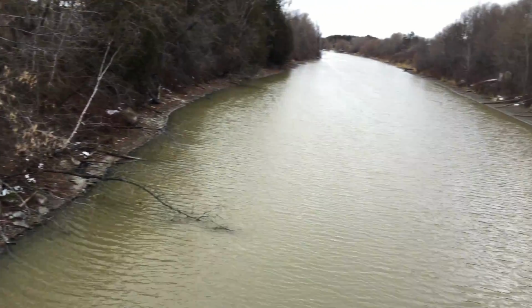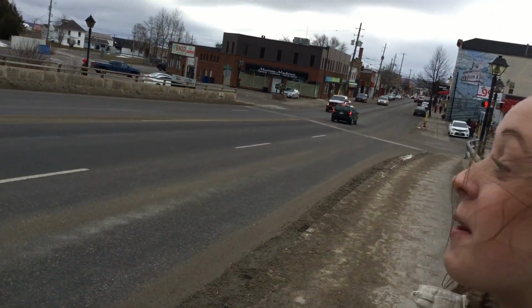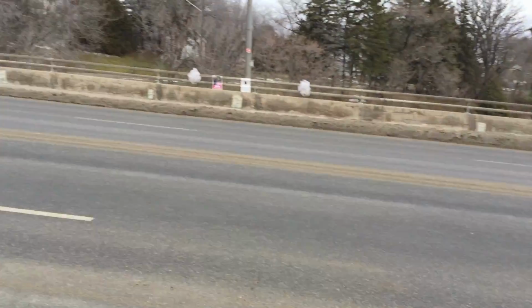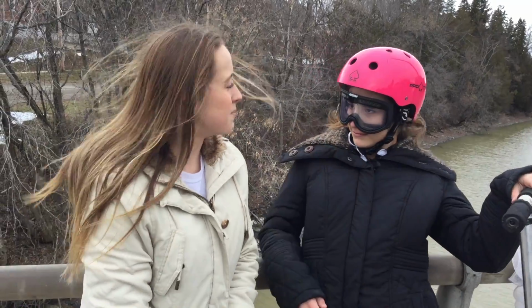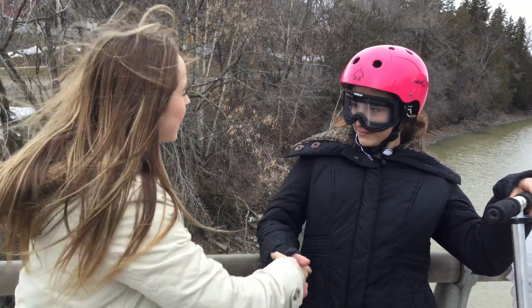Annie is surrounded by many dangers, including a croc-invaded river and New Liskeard's busiest road during rush hour. Welcome to the New Liskeard Bridge for Annie's last scooter run of the season, where her life could potentially be on the line. Best of luck, Annie.